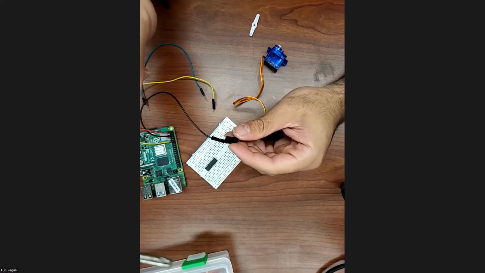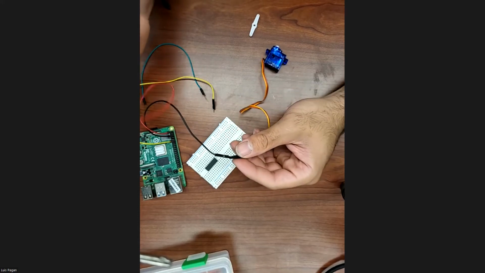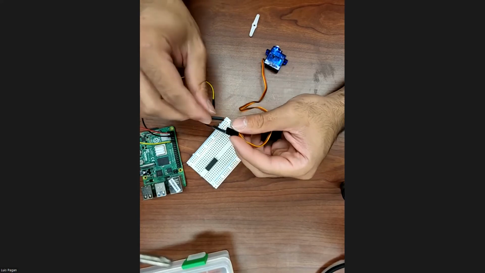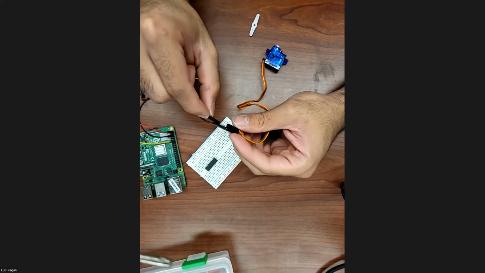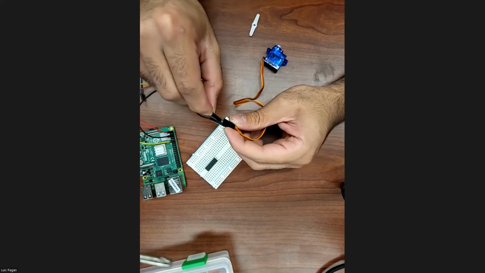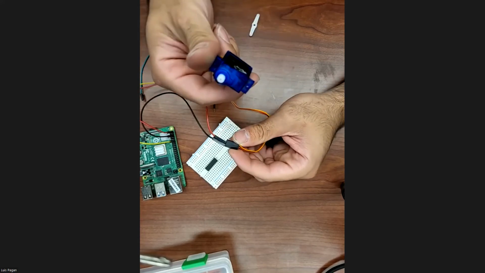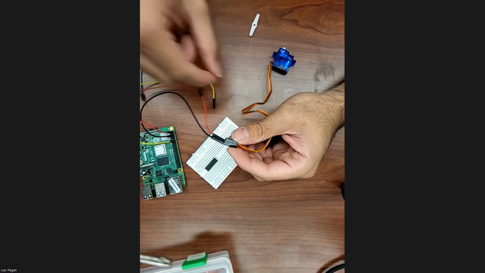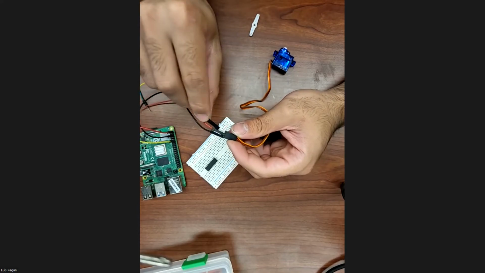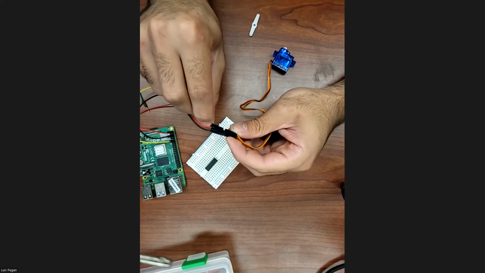Standard practice is to use black as ground, red as VCC or power in. Here brown is also ground, red is still red. And now that I applied power, the servo actually did move a little bit, but not to whatever position that we need. And then we're just gonna apply the signal wire.